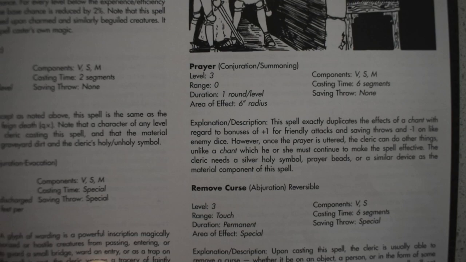So if the magic user is going to cast Identify and needs to have those adjustments made, prayer, done. We can cast prayer and they get a bit of a boost. Same thing with chant. And again with chanting, if you've got 2 clerics, it's +2 because they all stack. So I have no problems with using chant and prayer in those ways.